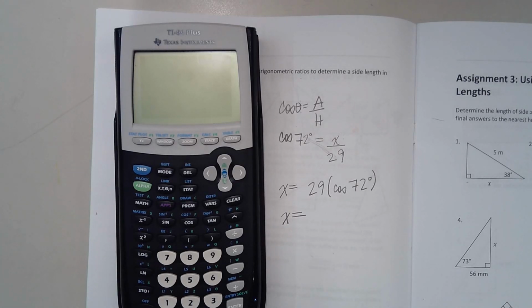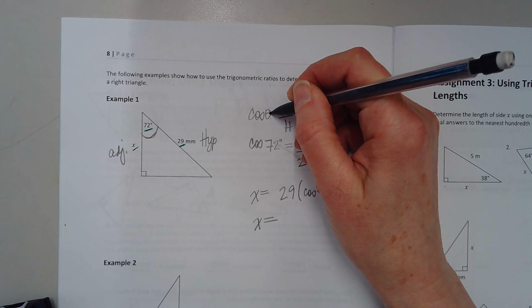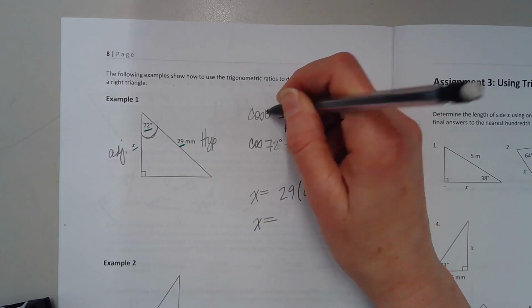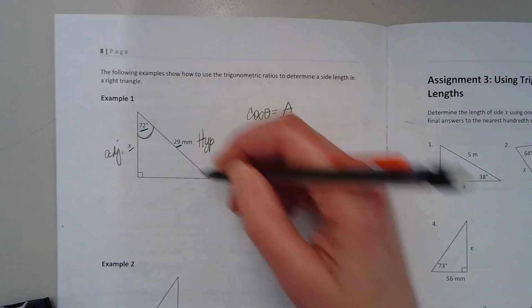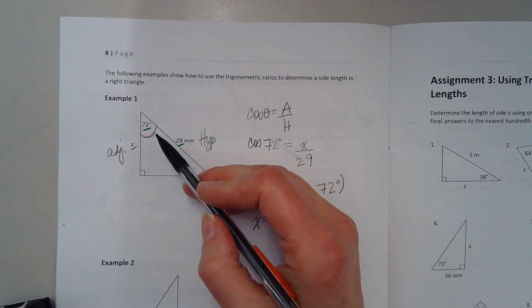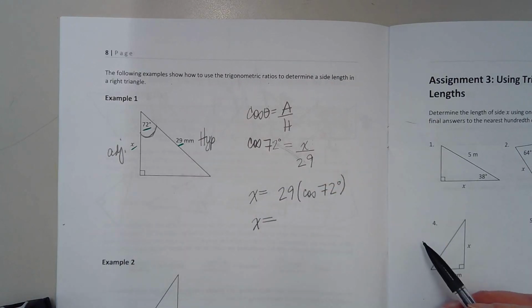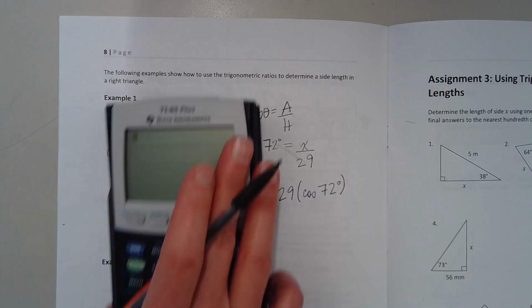How did you know that cos was going with the 72 degrees? Because theta, I defined it for you two days ago, theta represents a degree measure. This is the only number with a degree. Theta represents an angle. There's only one number that's an angle here, right? It's the 72 with the degree symbol.